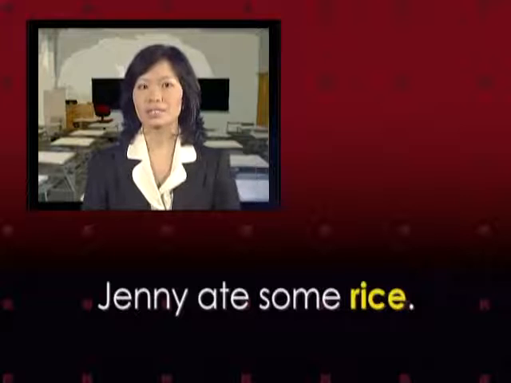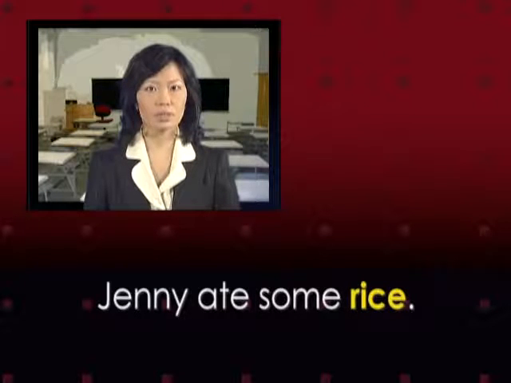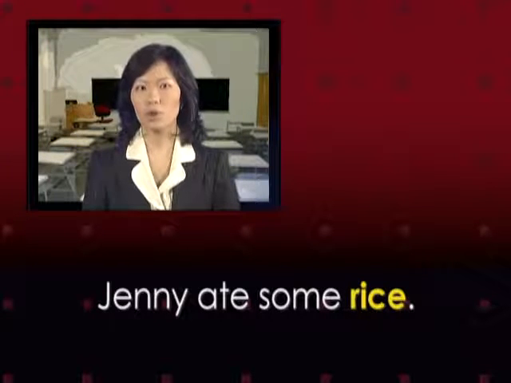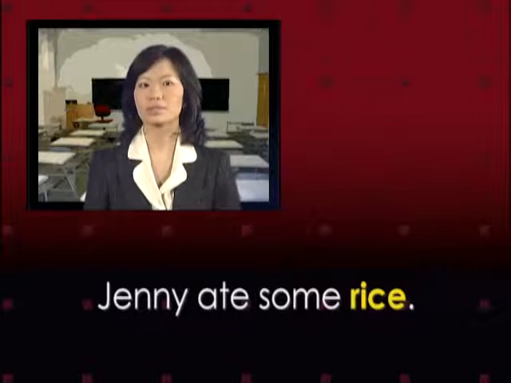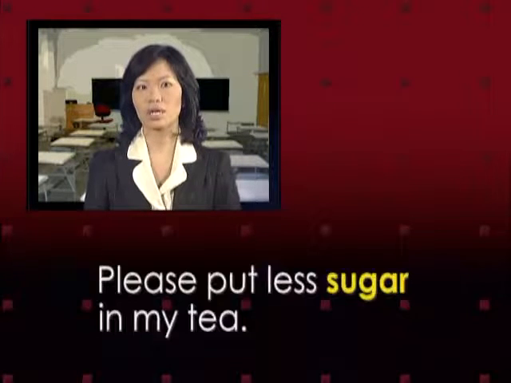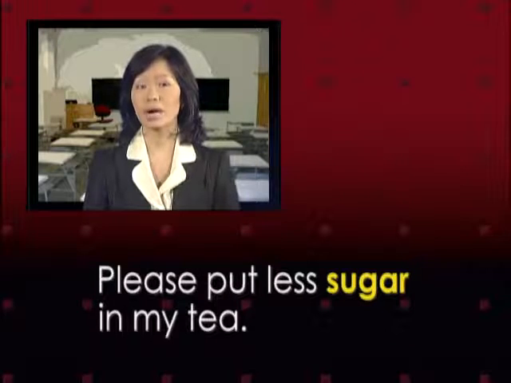Now, uncountable nouns are a little different. They don't have a singular and plural version. For example, Jenny ate some rice. Rice cannot be counted, so there is no singular or plural, just rice. The same goes for sugar. Please put less sugar in my tea.